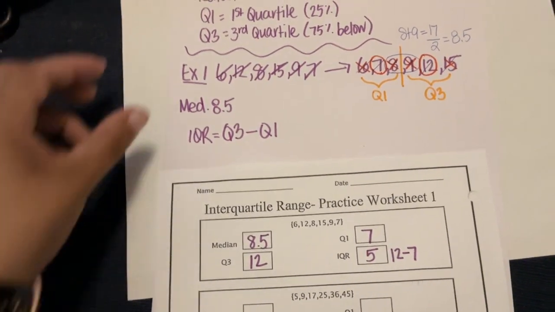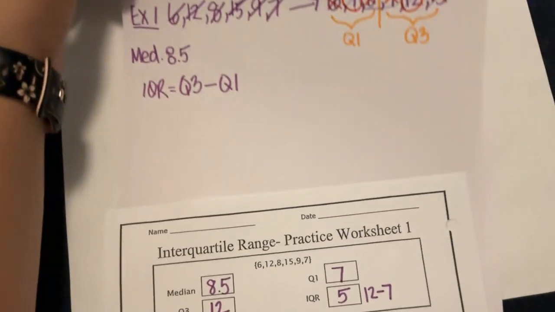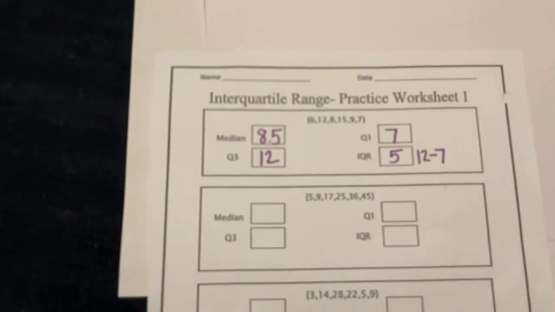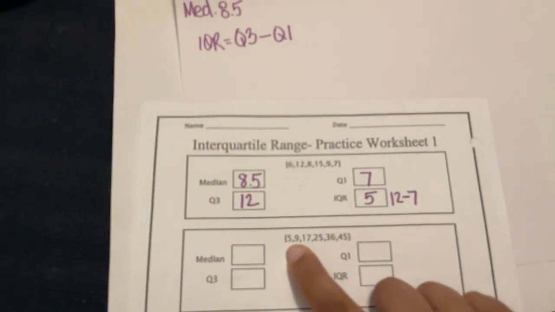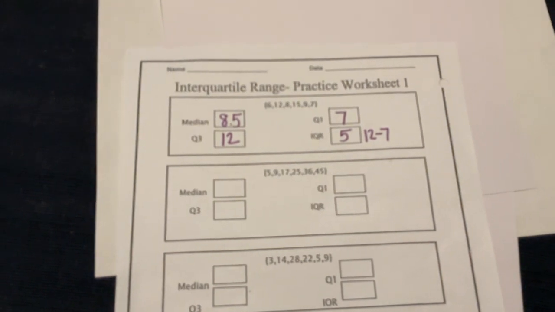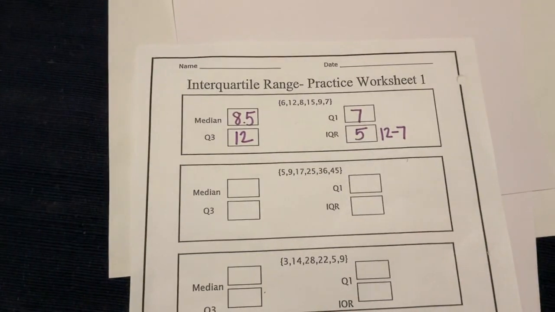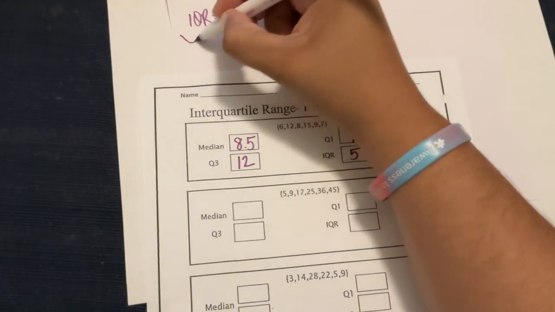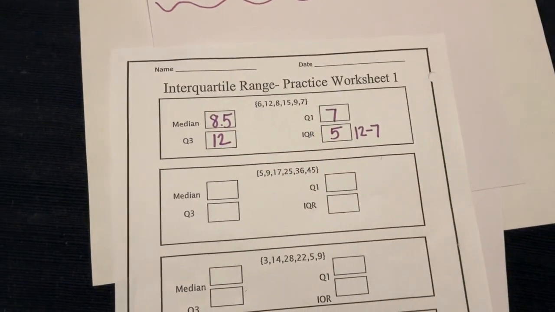So we're going to do another example. Given this data set, 5, 9, 17, 25, 36, and 45, we're going to find the median, Q1, Q3, and IQR.